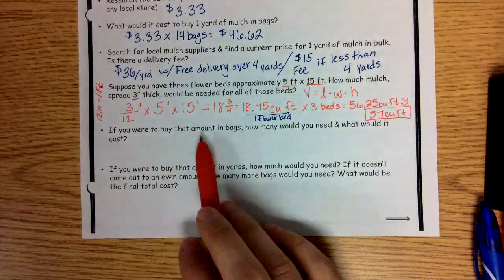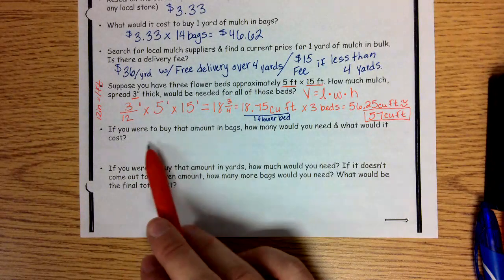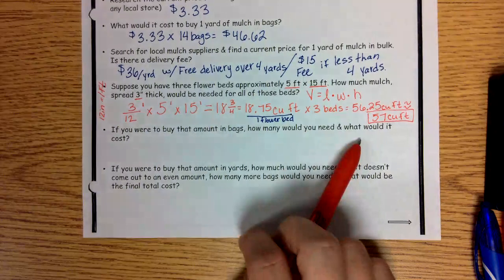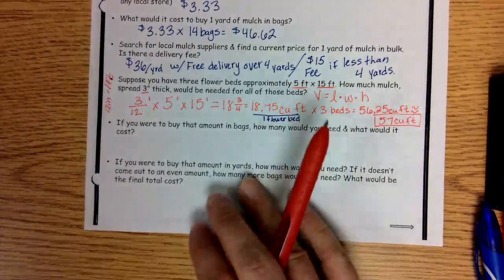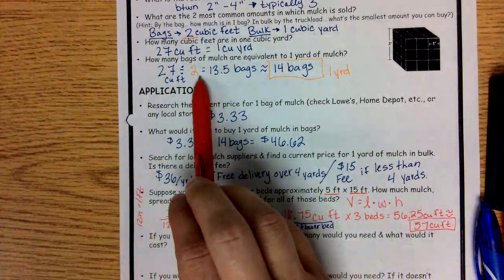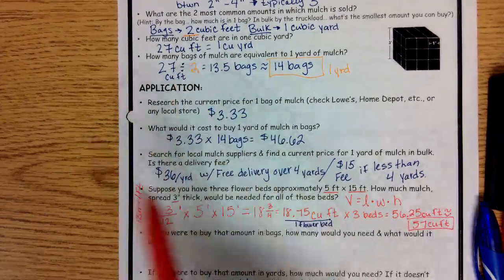But what does that mean in bags and in yards? So if you were to buy that amount in bags, what would you need and what would it cost? So again, remember, there are 2 cubic feet per bag.